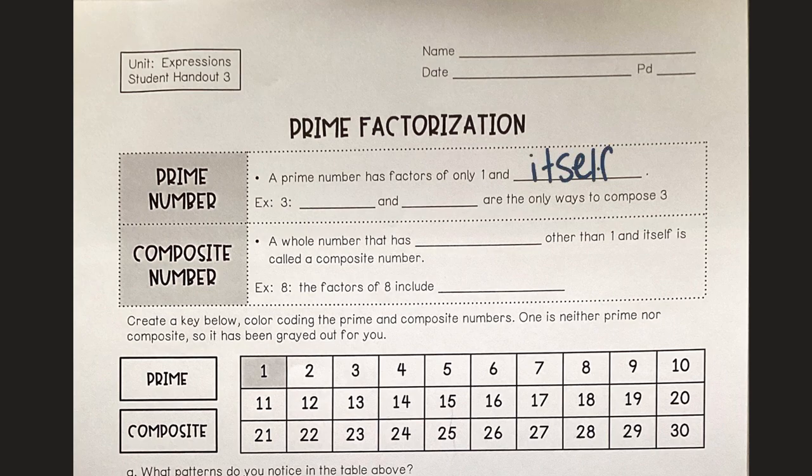Now remember, when we use the word factors, we're talking about two numbers that when multiplied together make a product, or make an answer. So that's a factor. It's a number that's being multiplied with another number to make a product. So for example, 3 is our product, and its factors would be 1 times 3 or 3 times 1.